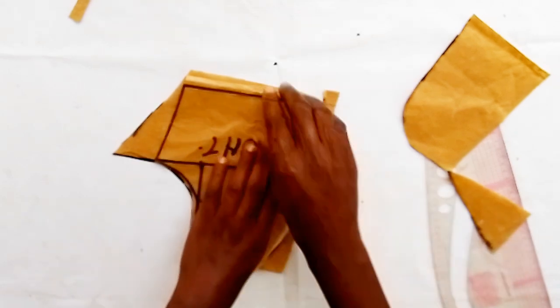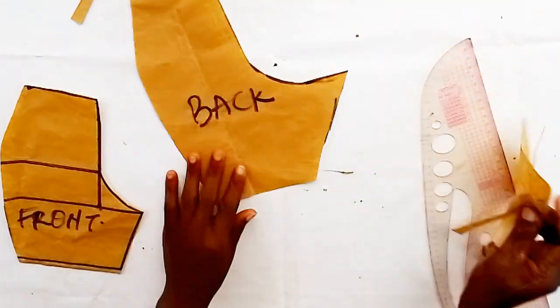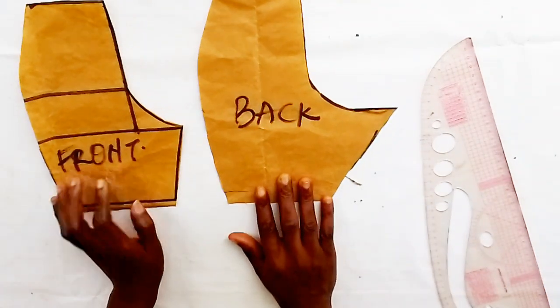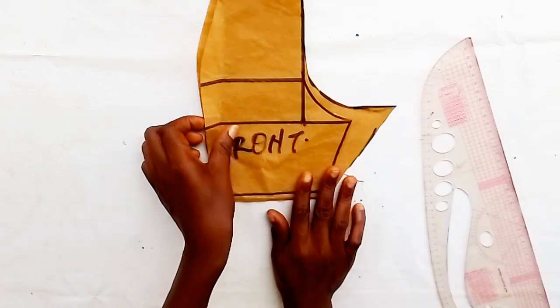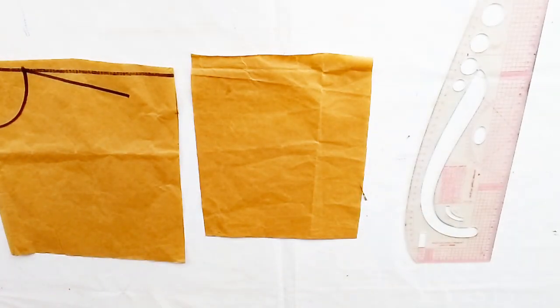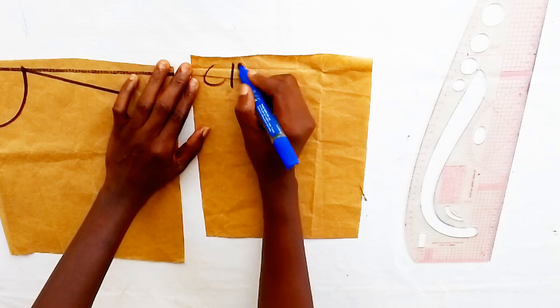Now after we are done with that, you can see that we have the front and the back. I've also decided to add another calculation today. So I'll be taking us through how to calculate our armhole depth, which is also our chest line.